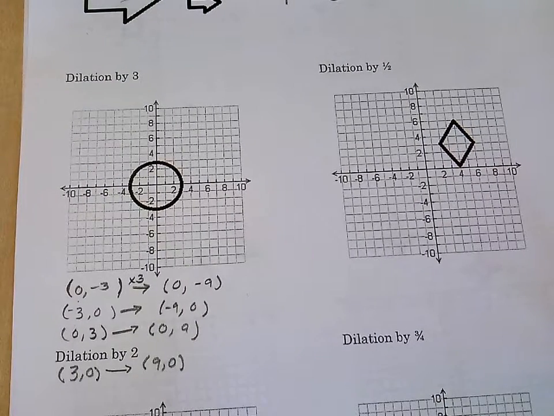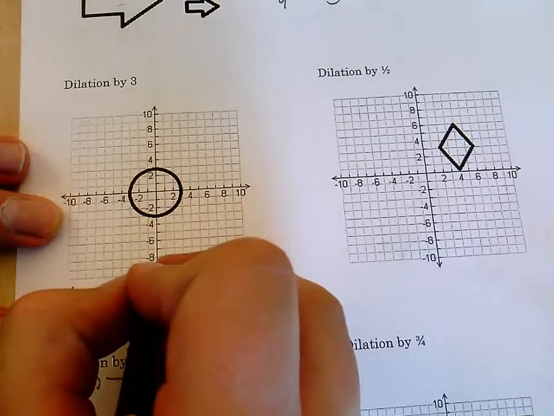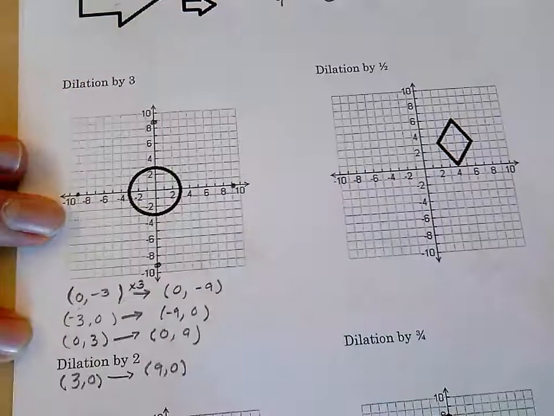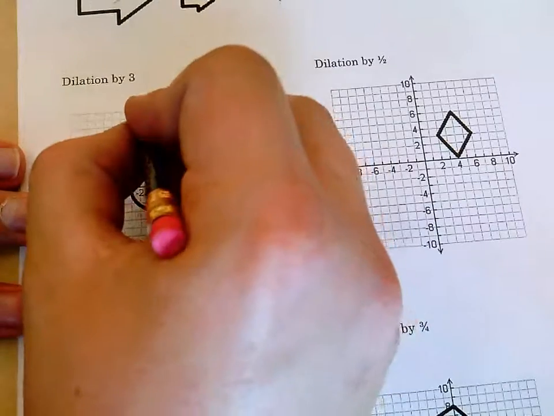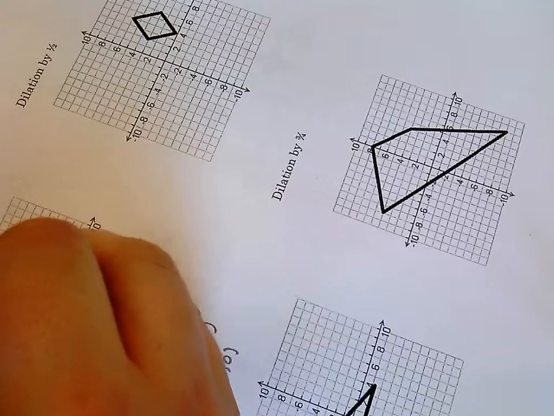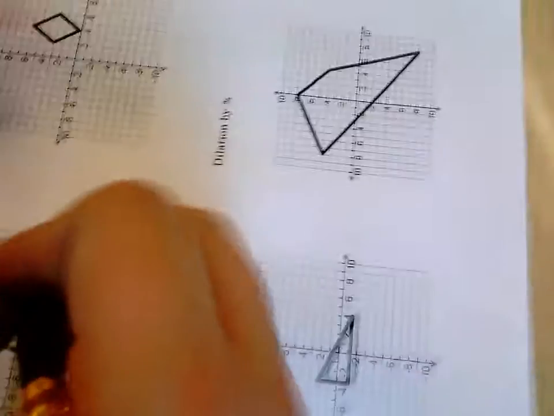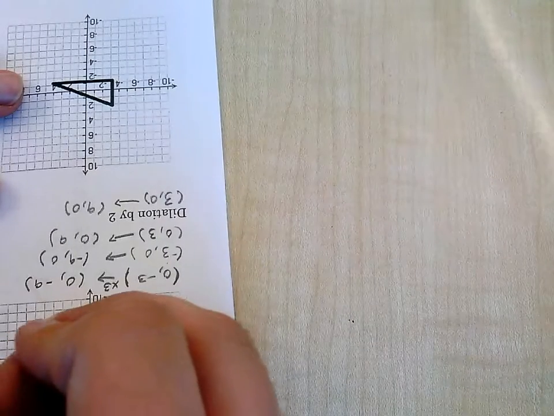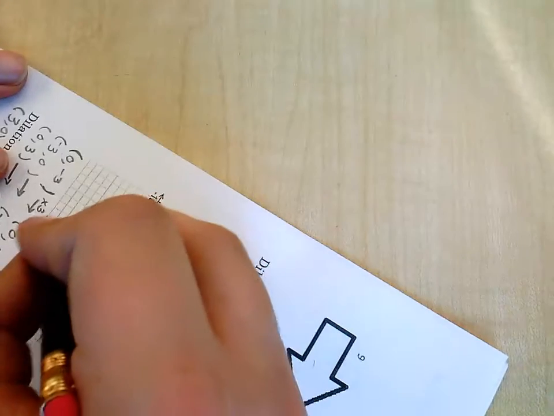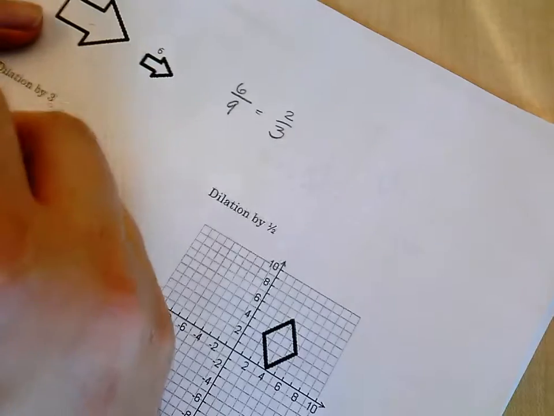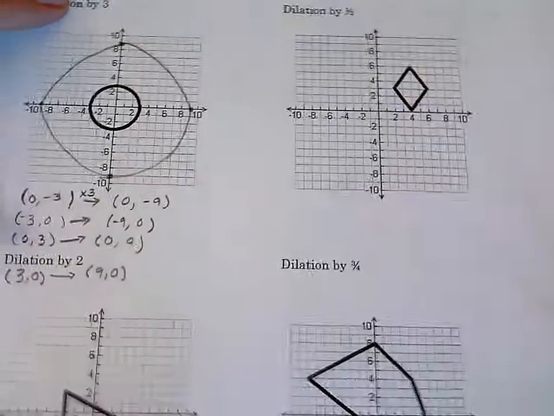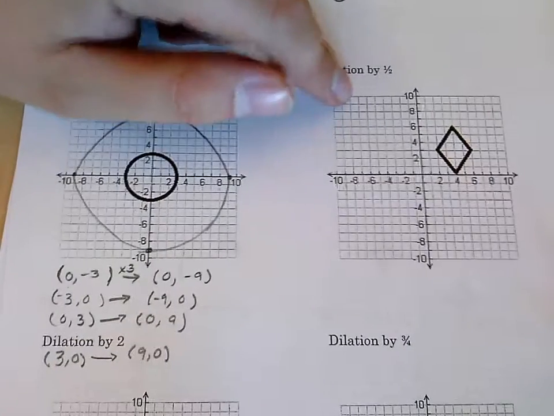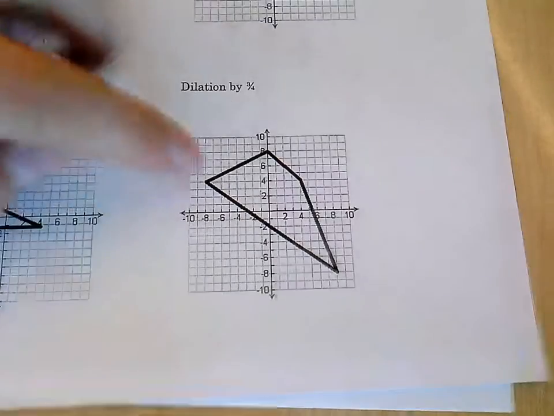So, what we do from there is you graph these points. Connect them, try to make the shape as best as possible. Doesn't have to be perfect. Mine's not going to be even close to being perfect, but you essentially get the point. Alright? It got bigger. Alright, I'm going to skip this one because it doesn't work out that well, and I'm going to go straight down to this one right here.